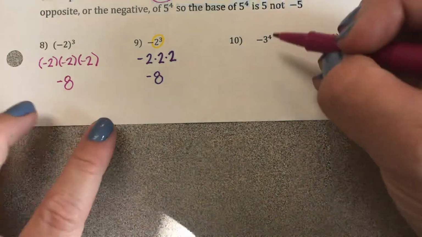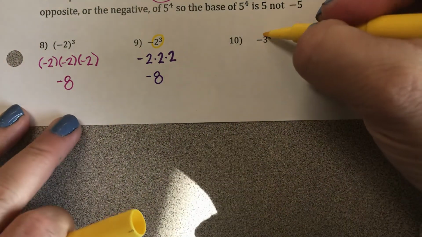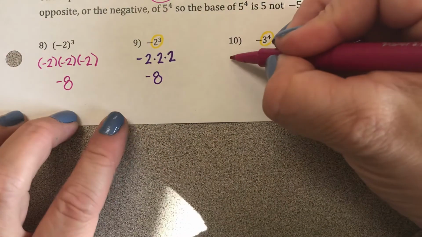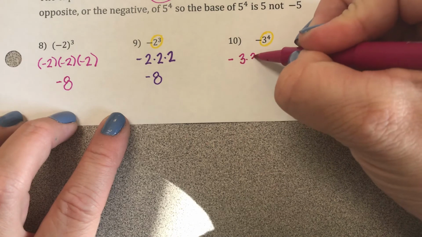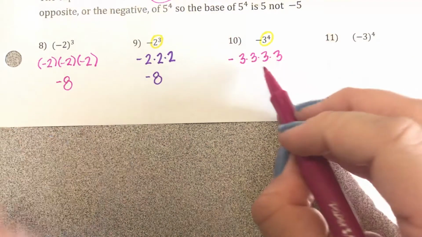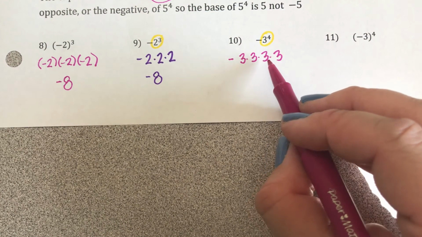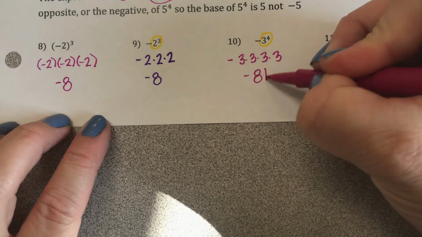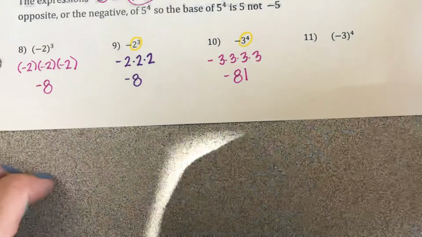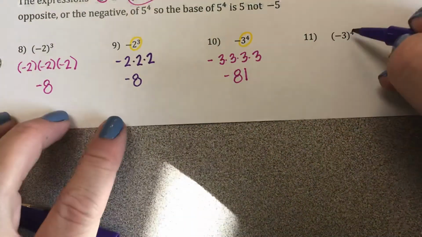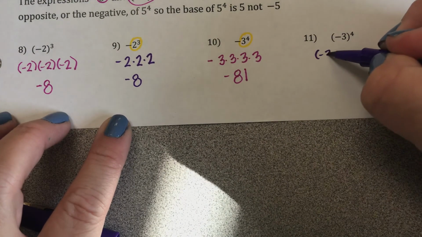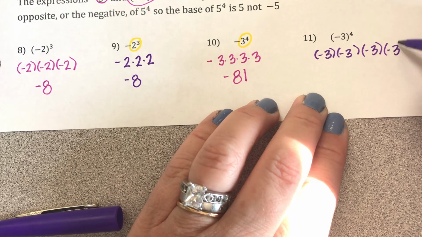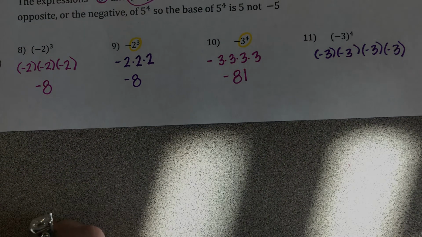Okay? So let's look at this one right here. Same thing. The exponent is only touching the 3. It's like saying the opposite of 3 to the 4th. So the opposite of 3 times 3 times 3 times 3. 3 times 3 is 9. 9 times 3 is 27. 27 times 3 is 81. And it's negative. But then this last question, it's the whole quantity, the whole parentheses being raised to the 4th power. So negative 3 times negative 3 times negative 3 times negative 3.